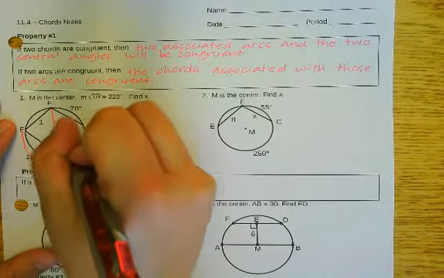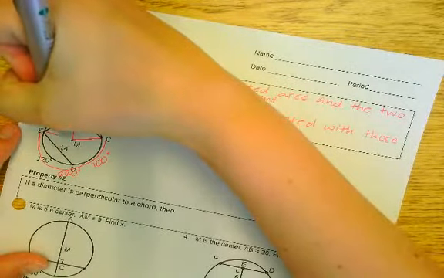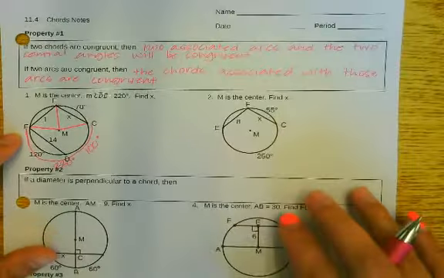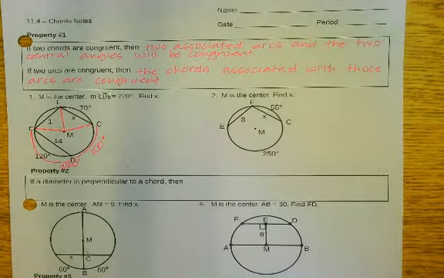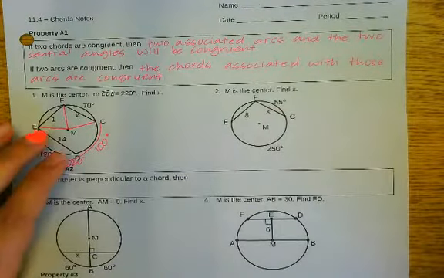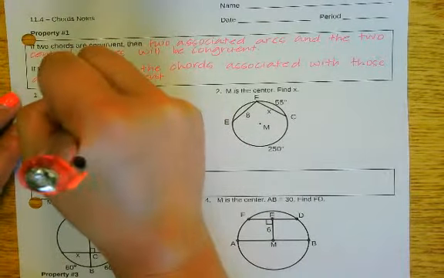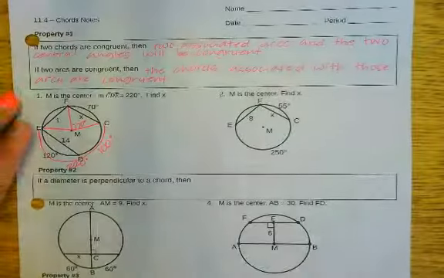If I draw my central angles in, what would be the measure of angle CMF? 70 degrees, because the central angle is the same as the minor arc.